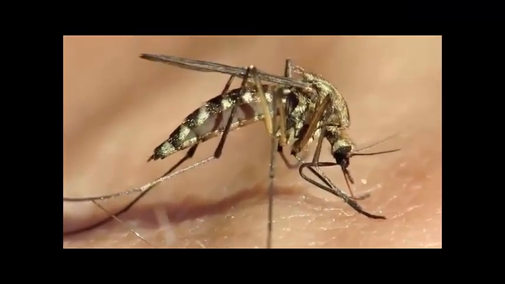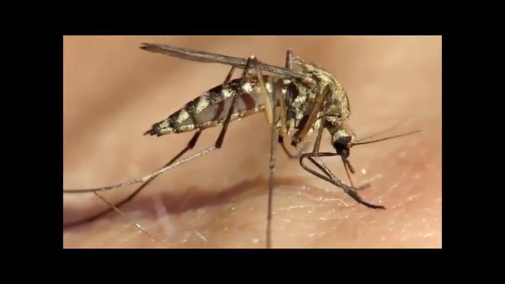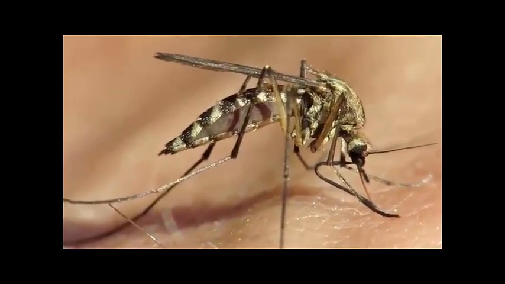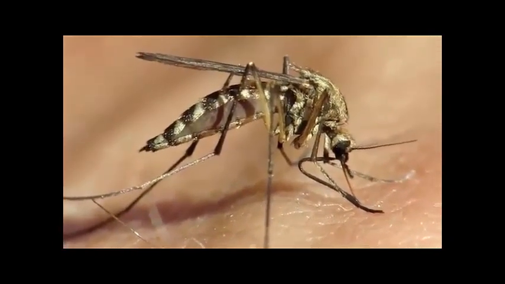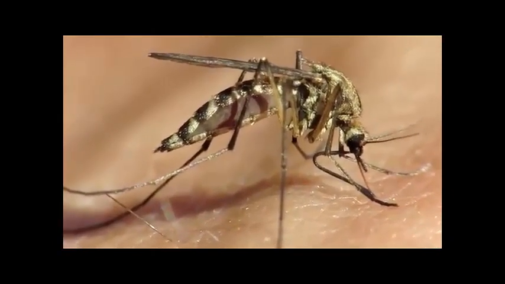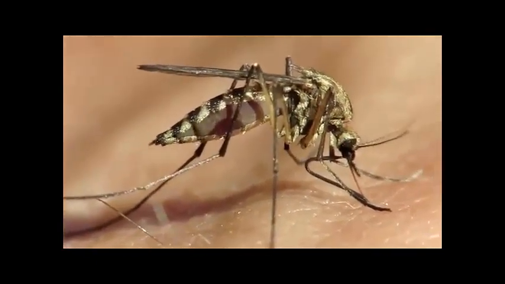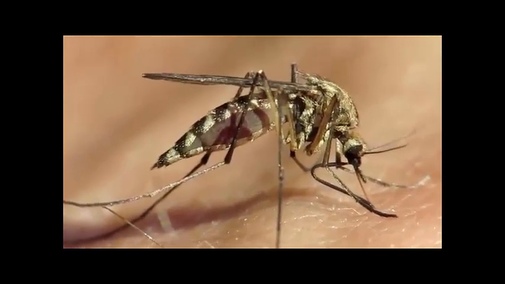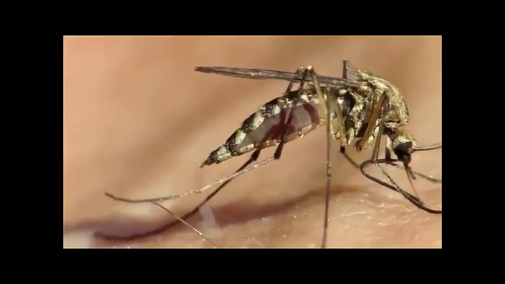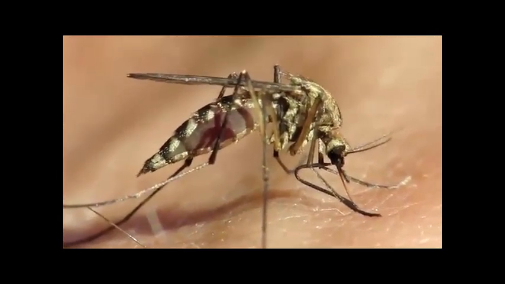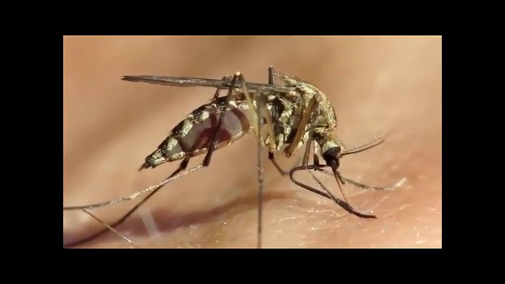So here's a mosquito feeding. You can see she's got that labium at the bottom there moved out of the way. Her mandibles and maxillae are on either side of the food canal, which is now inserted into the flesh there, and she's actively feeding. Okay, so if you watch here for a minute, you're going to see that her abdomen is starting to get a little bit bigger.